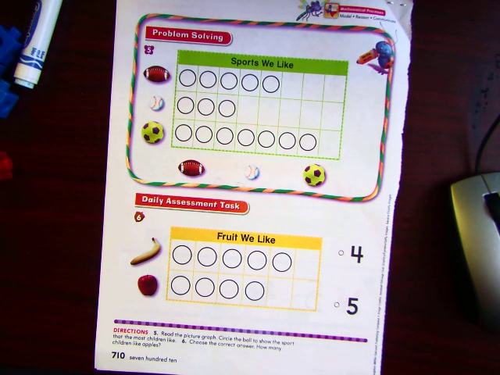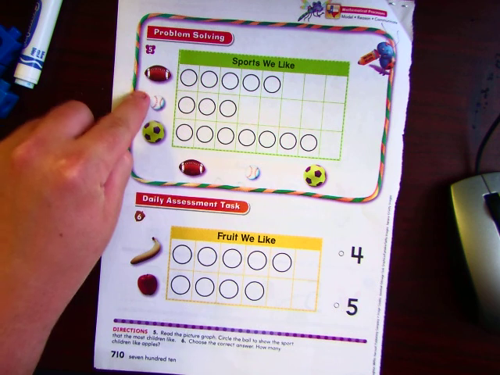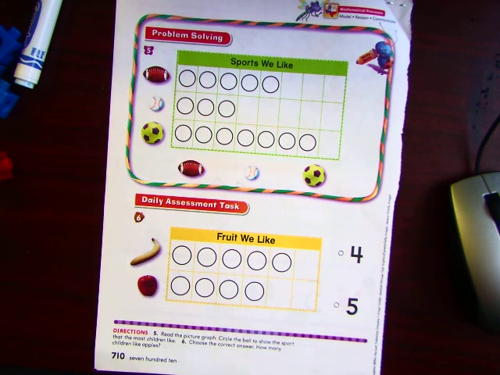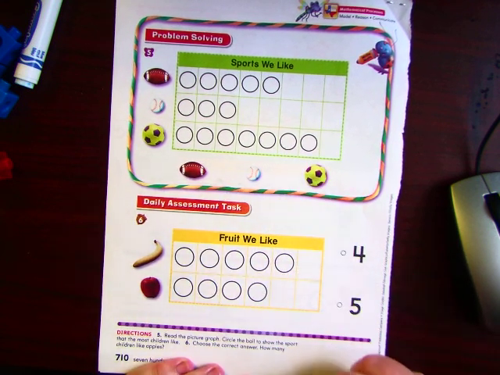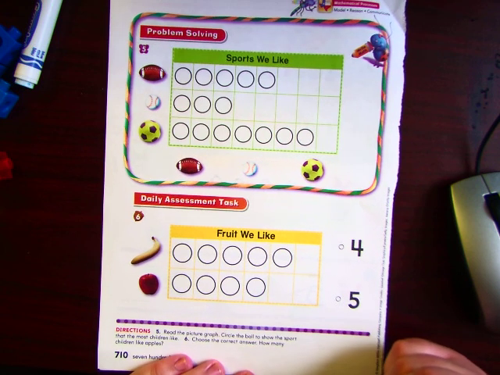Can you say that? Most. Look at these three. Which one do the most children like the best? Which sport is the most favorite of the children? It has the most favorites. Now you find out which one it is and circle it. Which one has the most? Are you ready?